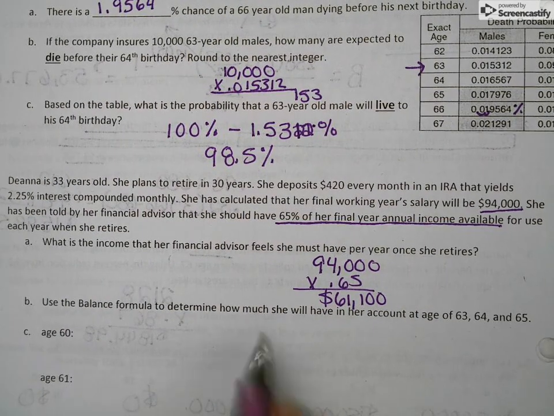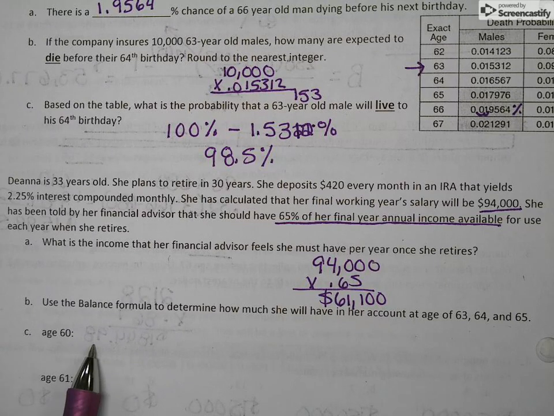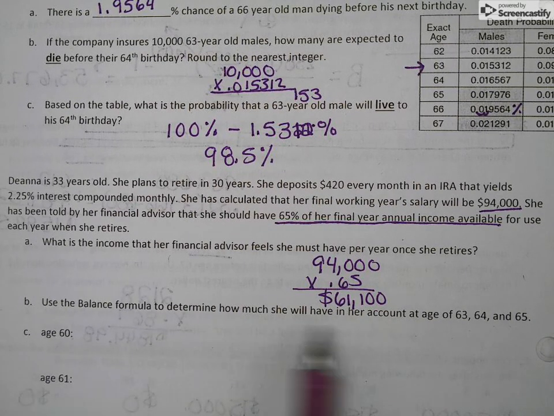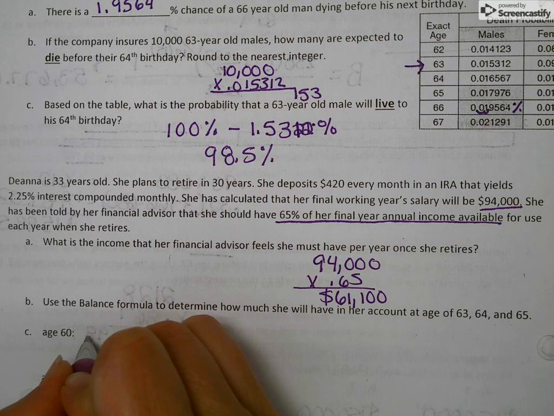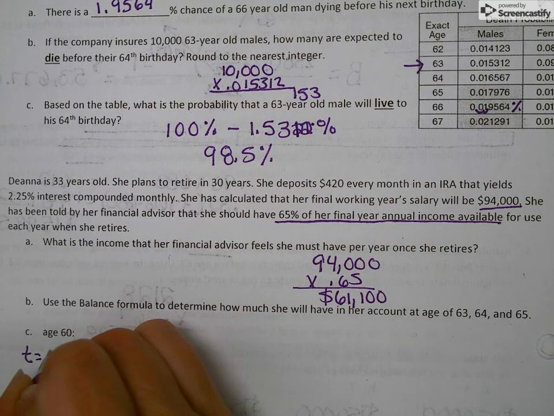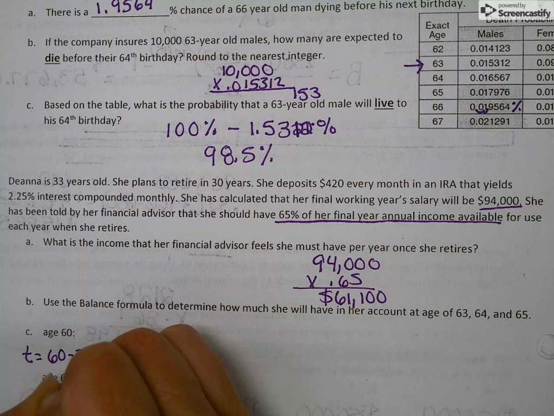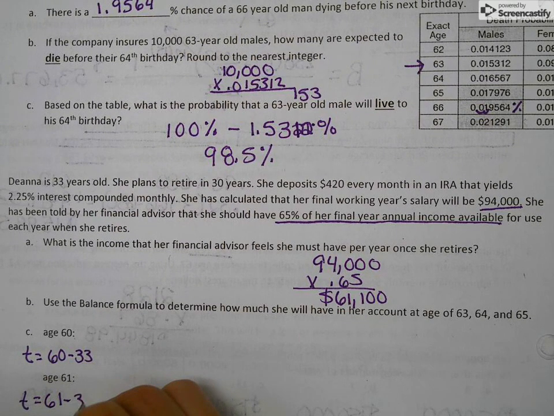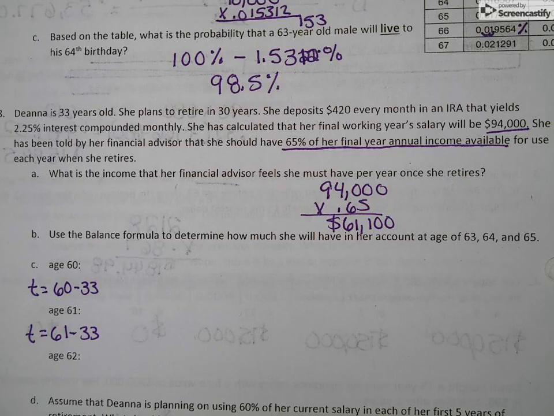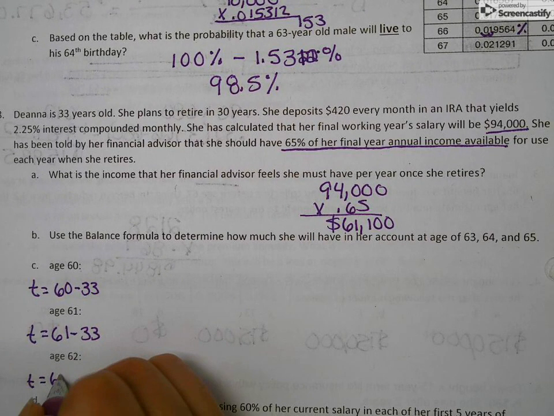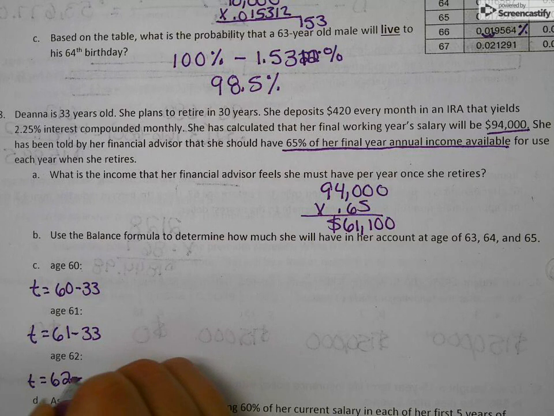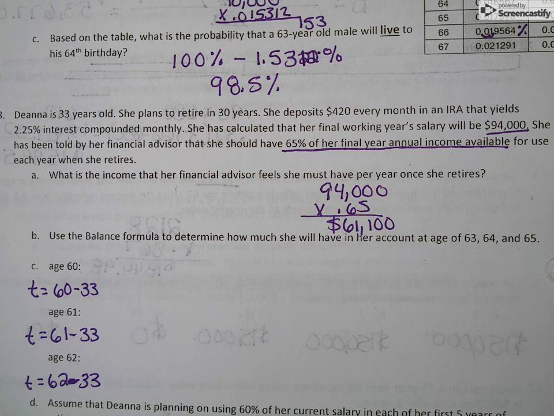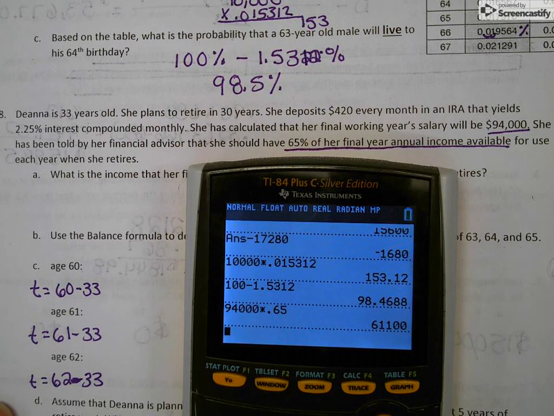Use the balance formula. We already went over the balance formula on here. Just make sure that when you're putting in time on these, that T is 60 minus 33, T is 61 minus 33, T is 62 minus 33. So that when you do it, I'll do one and show you how quick and easy it is.